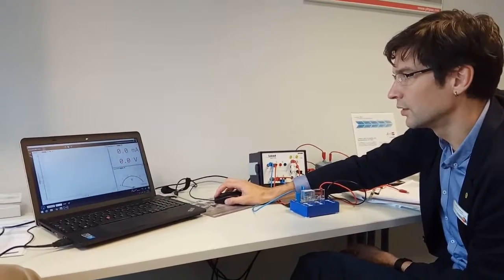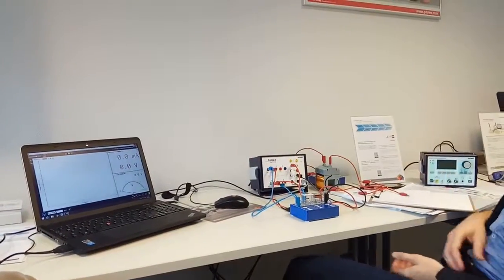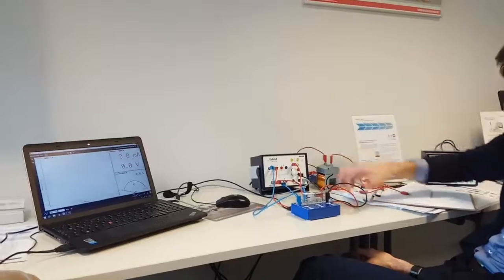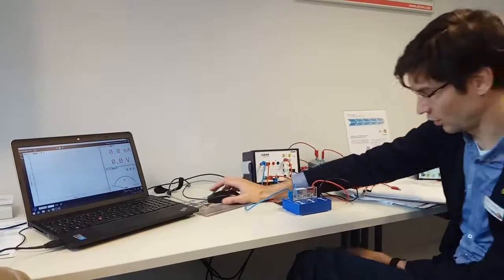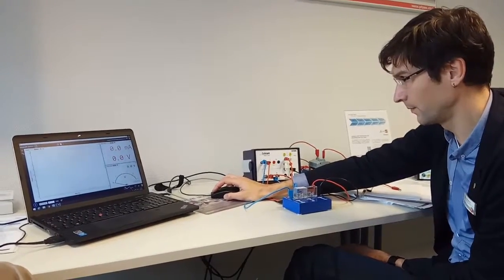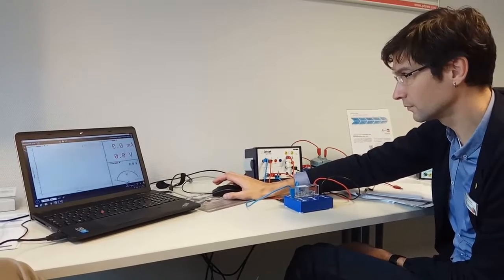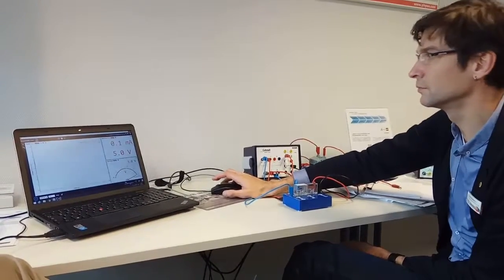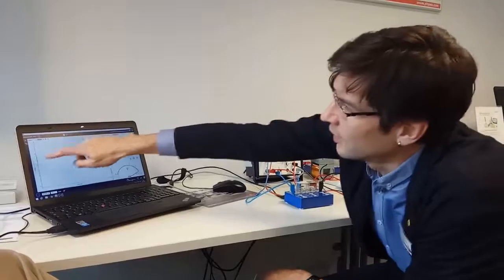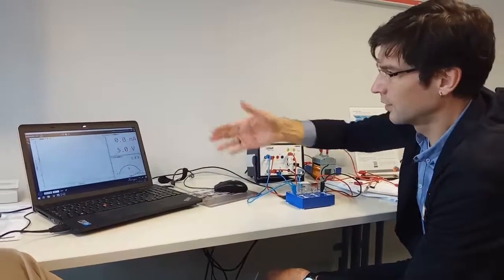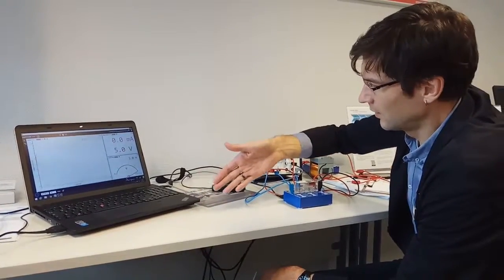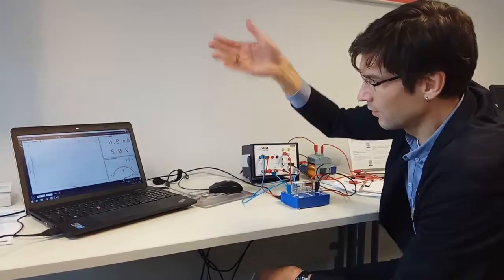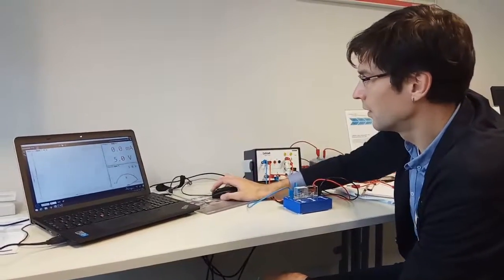Okay, I now start the experiment. Nothing happens because the switch is off. I will now switch on. The measuring automatically starts and stops because the trigger is set on the rising and falling of the current.